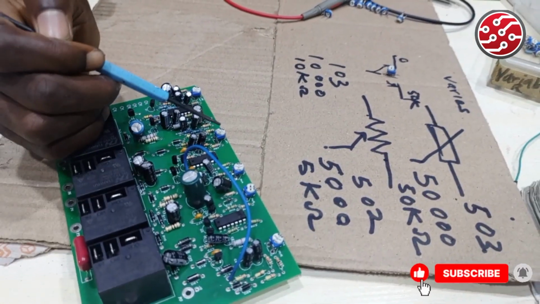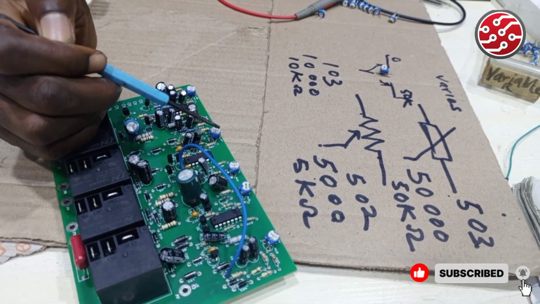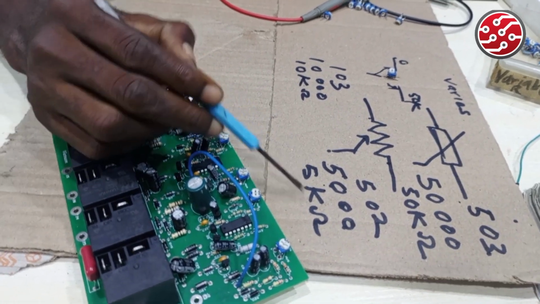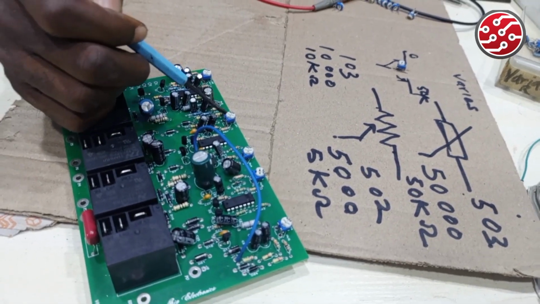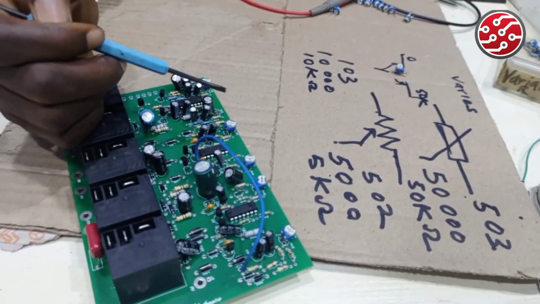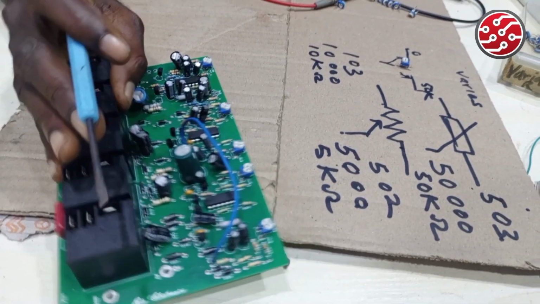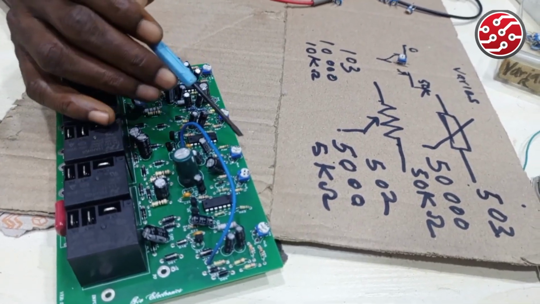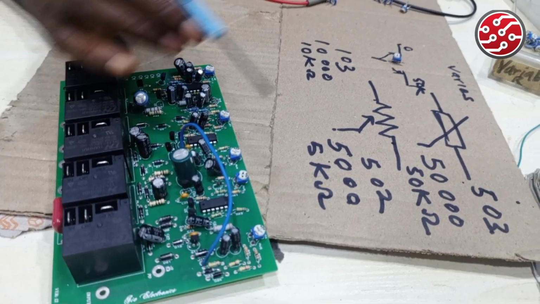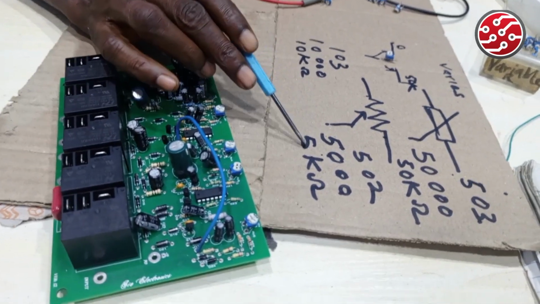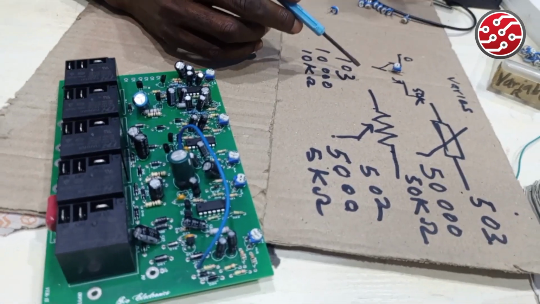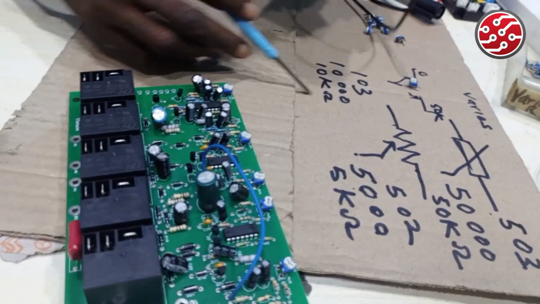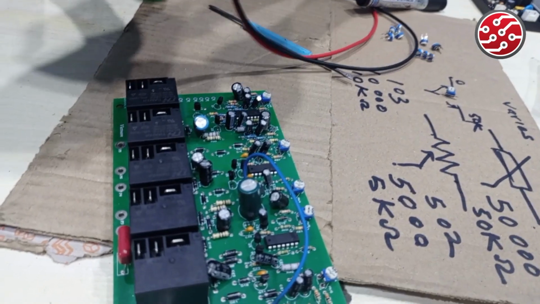If this one here is 502, 502 is the same as 5k, which is 5,000. You are varying it from 0 to 5,000. So how do you know this variable resistor is good? Now let's assume you have the one for 5 kilo ohms. You switch your meter to the resistance.